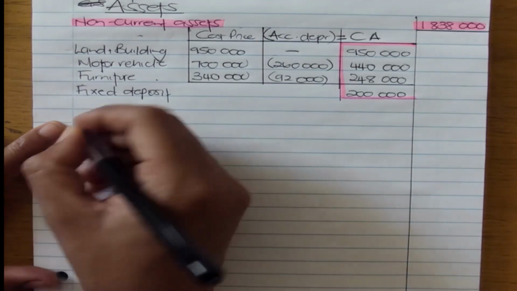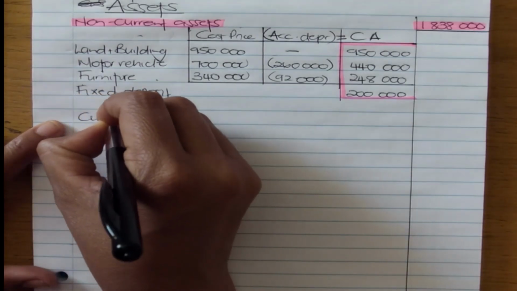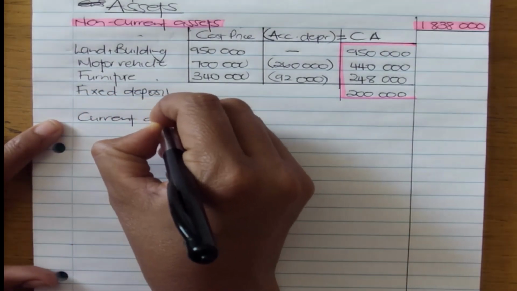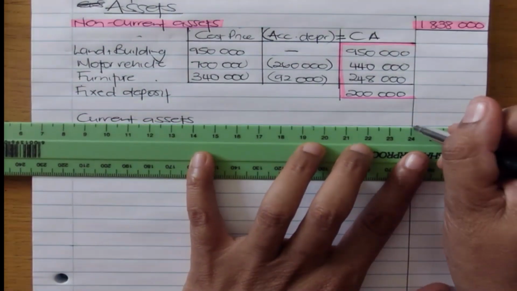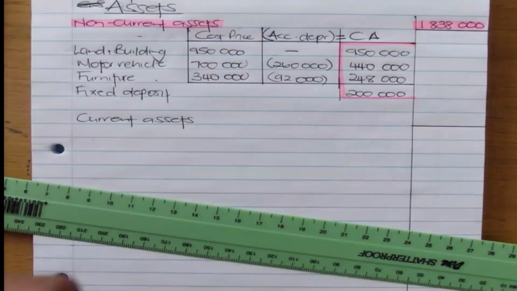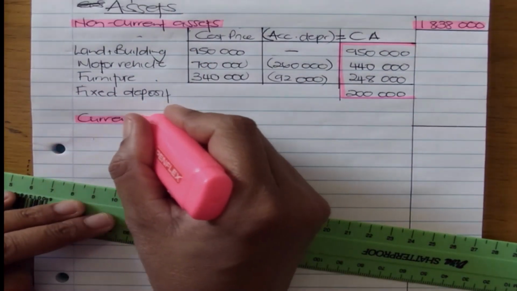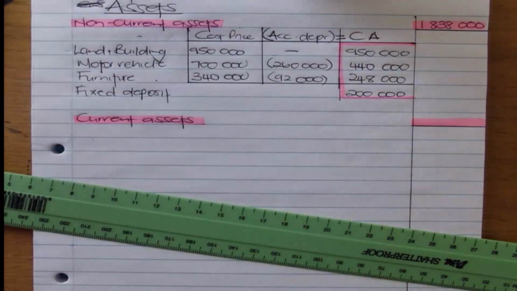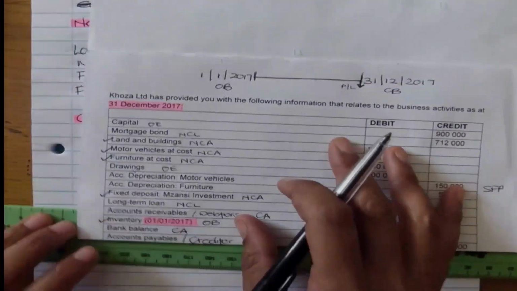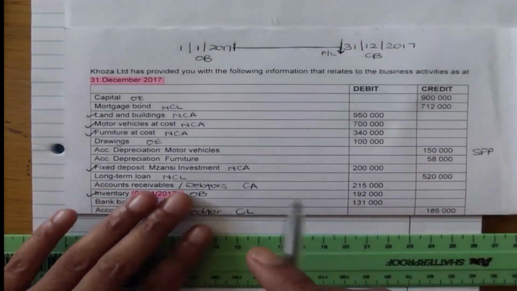So next we have current assets. So we're going to have a total here under current assets, and that will give us our total assets. So we take our question again, and we see what is our current assets.